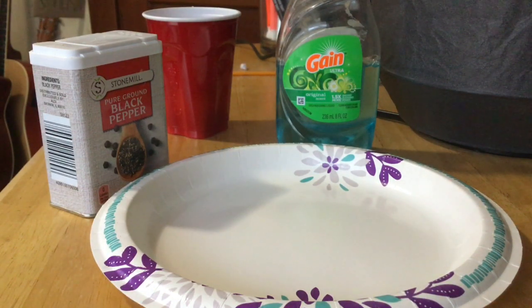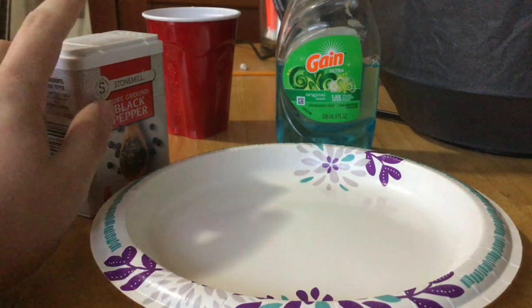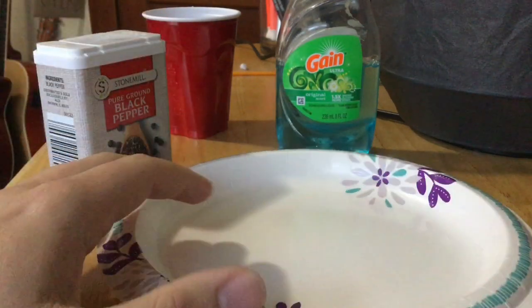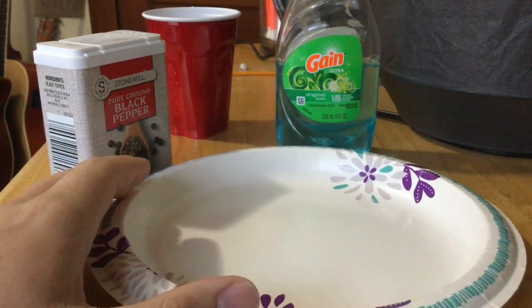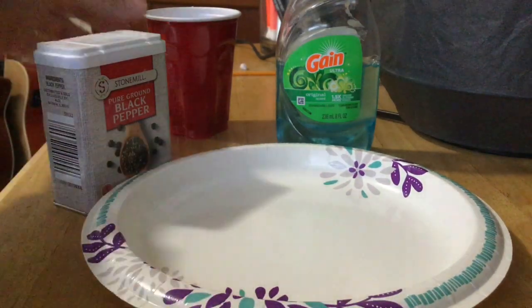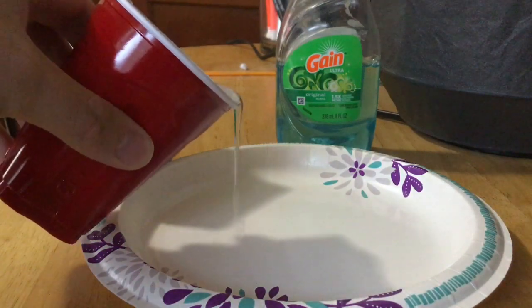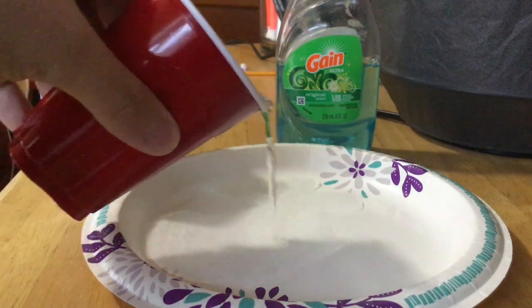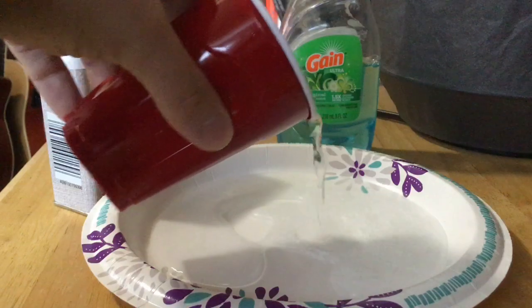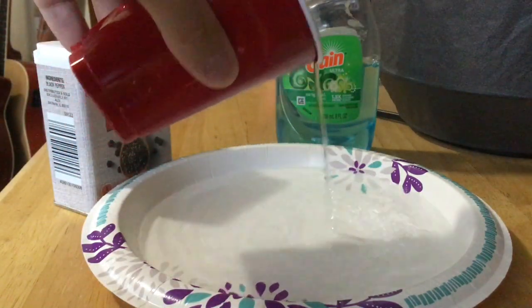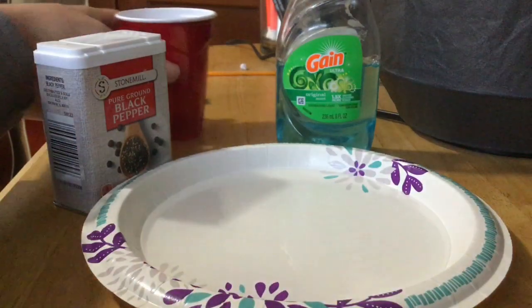So we're going to look at something here. You guys are all going to be given some ground pepper, some dish soap, and then water, and a paper plate. So how we are going to start this activity is we are going to fill our paper plate with a thin layer of water. Just a little bit of water, enough for the whole bottom of the plate to be covered, but not enough to fill it all the way.